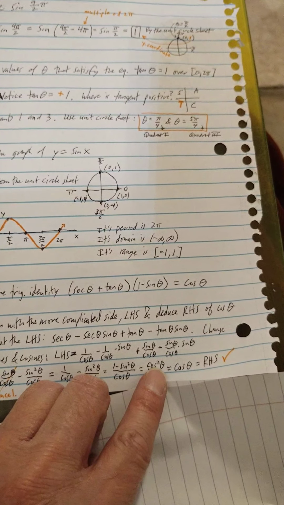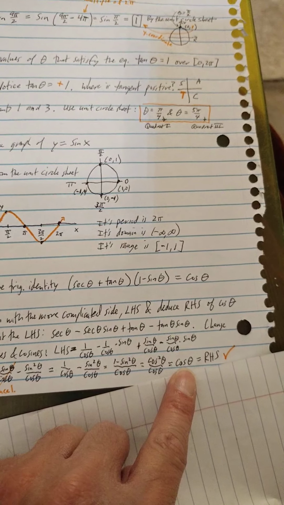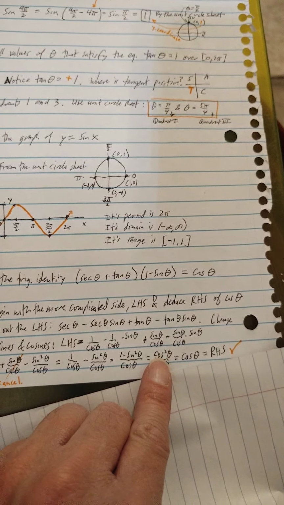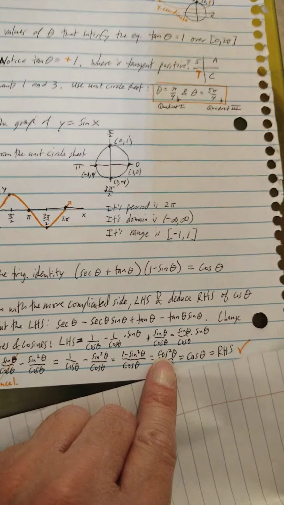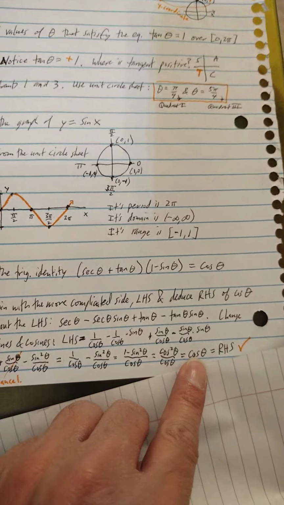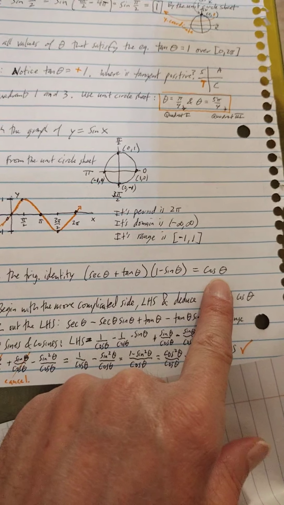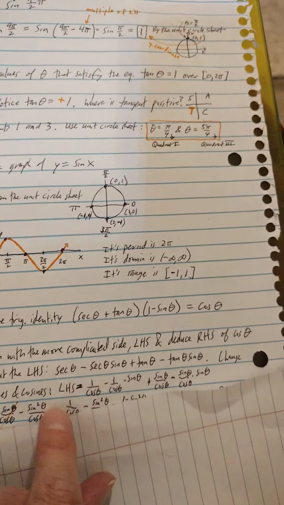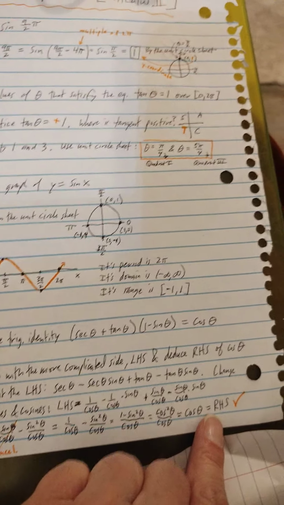Okay, and then what's cosine squared theta over cosine theta? It's just cosine theta, because this cosine theta on the bottom cancels out with one of the two cosines on top. Remember, cosine squared theta really means cosine theta, cosine theta. And that's what we had to show, because cosine theta is the right-hand side. So checkaroo, we're done. We've shown the left-hand side is equal to the right-hand side.